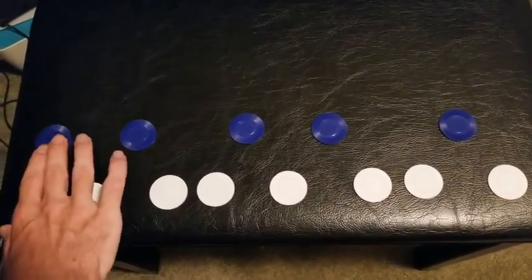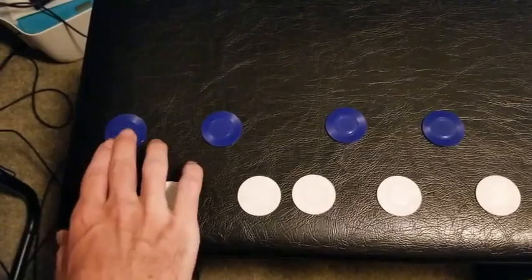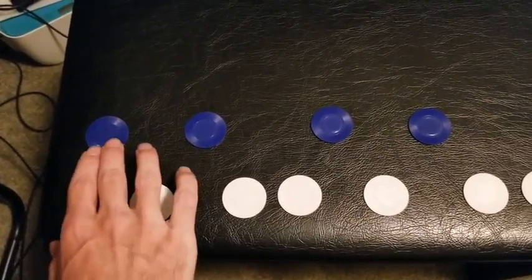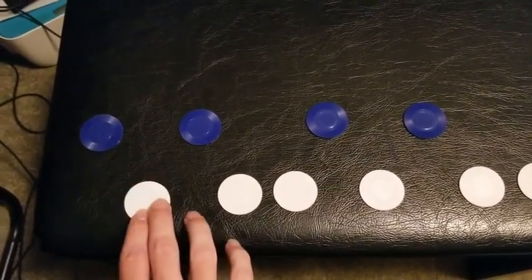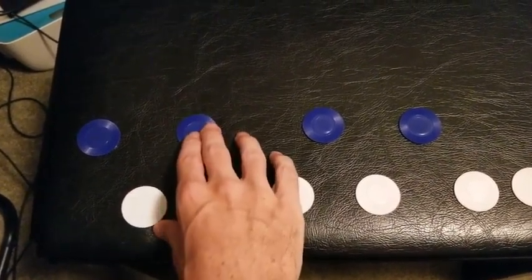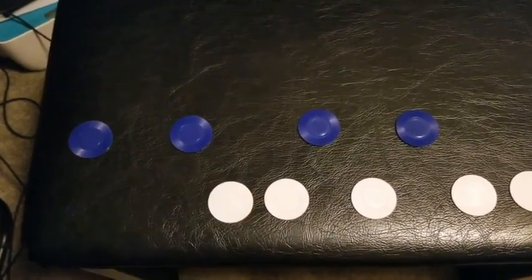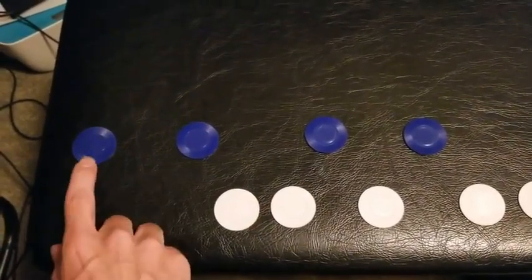So starting here, we need a whole step. A flat to A is a half step, and A to B flat is a half step. So two halves make a whole. We remove the divider. Here's our first whole step.